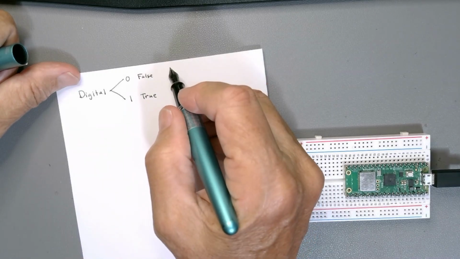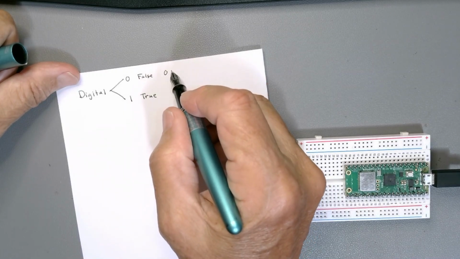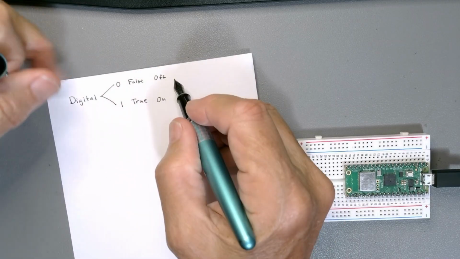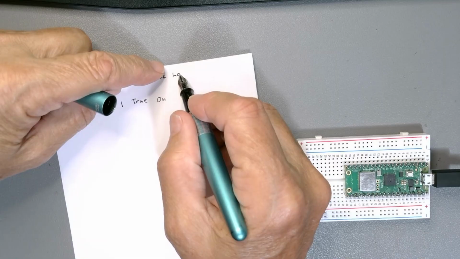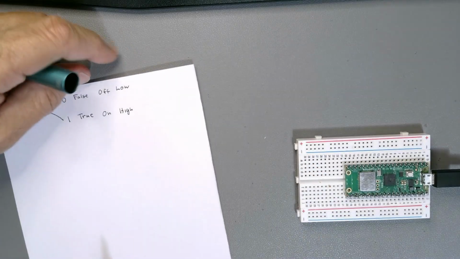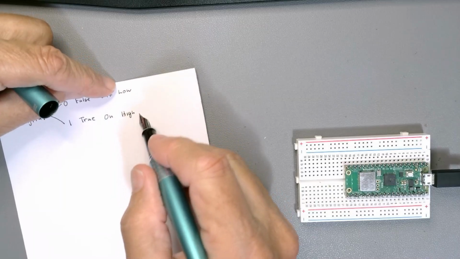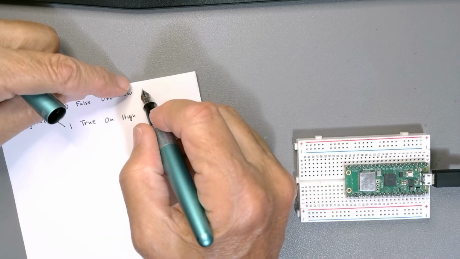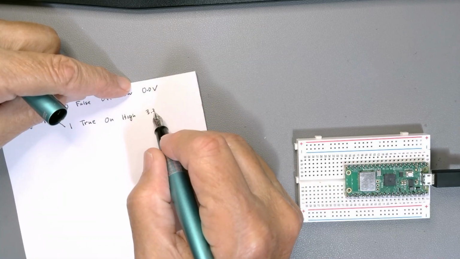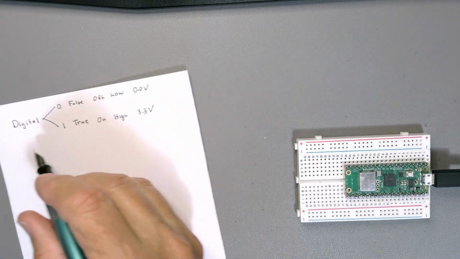We can think of it as off and on, and we can think of it as low and high, or what these really refer to is the voltage. So low voltage on the Pico is 0 volts, and high is 3.3 volts. So that's what digital means.